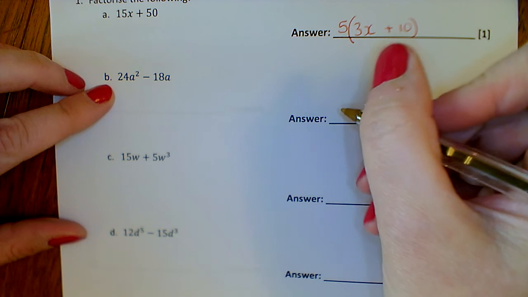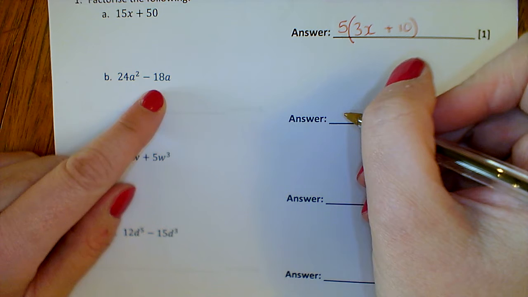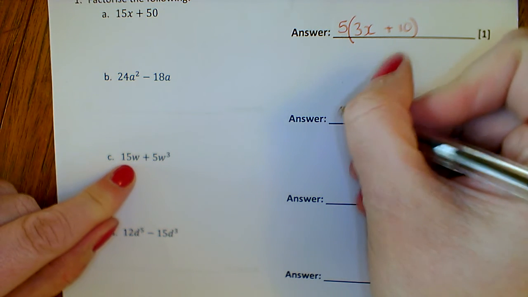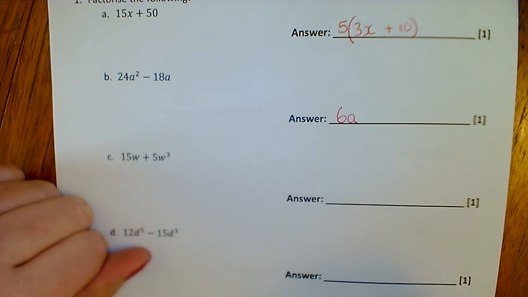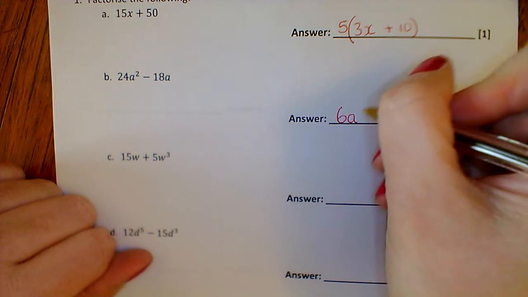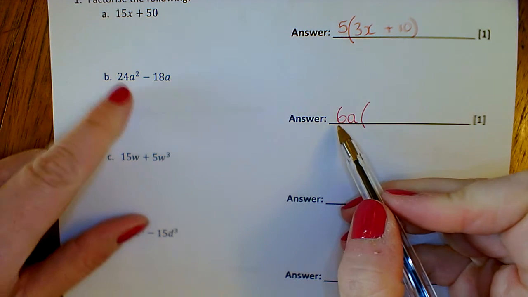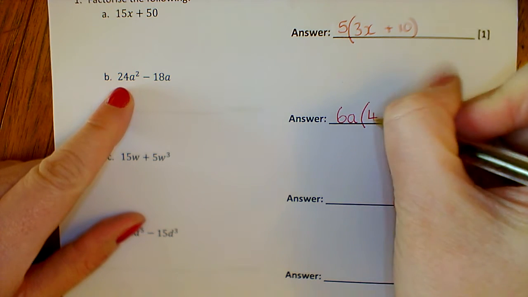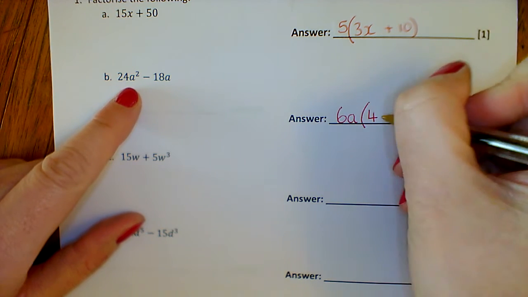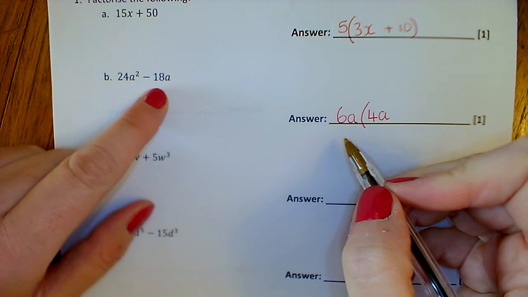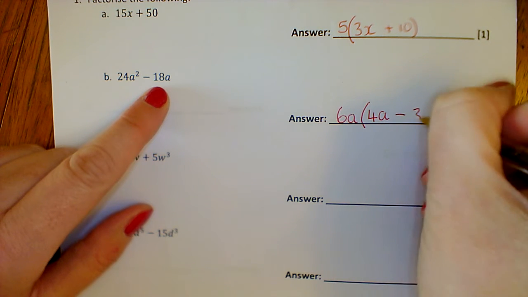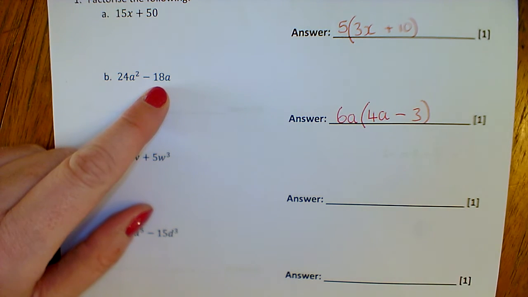Next one, 24a squared minus 18a. Well, the first thing we can do is take out the biggest number that goes into 24 and 18, so that's 6. And a appears in both of them, so we can take out a as well. So to get from 6 to 24, we'd have to multiply by 4, and to get from a to a squared, we'd have to multiply by a. To get from 6a to minus 18a, we would multiply by minus 3.